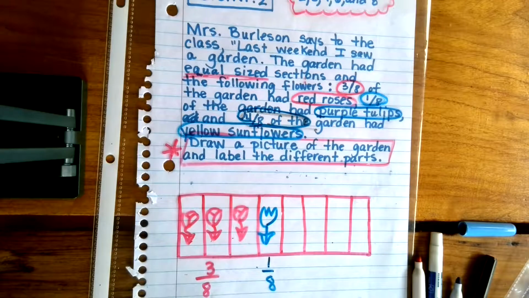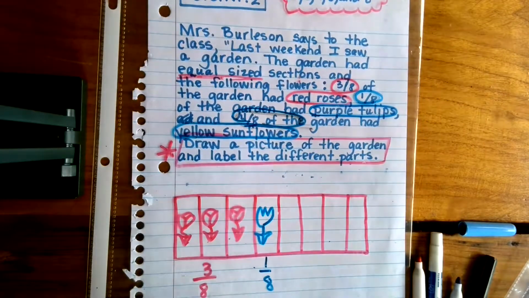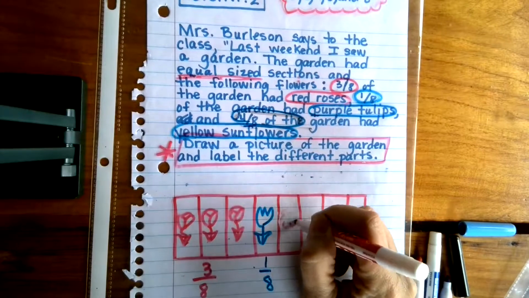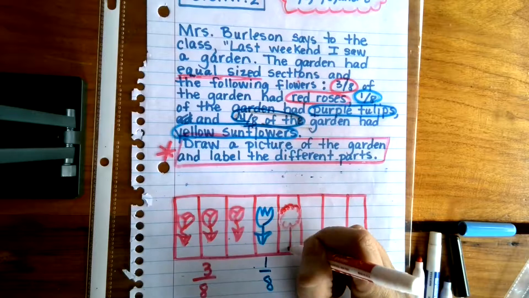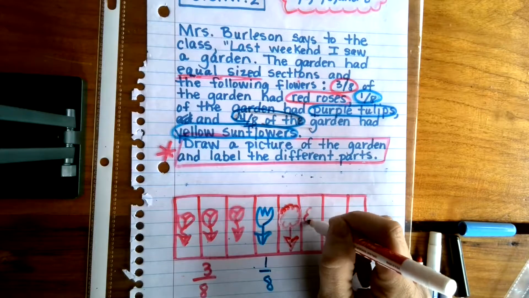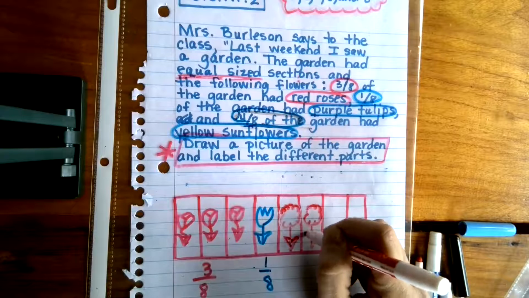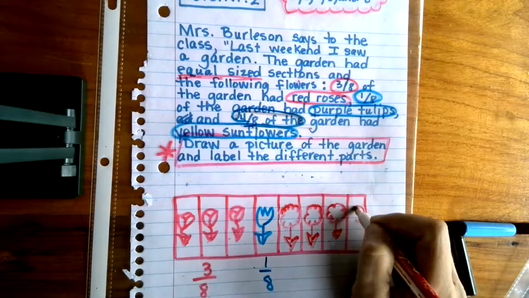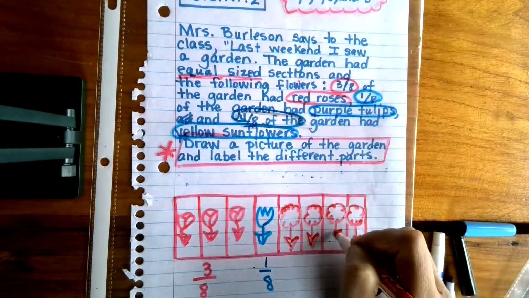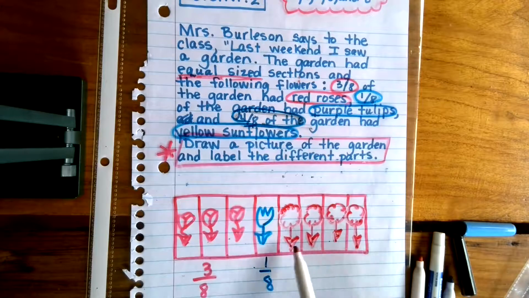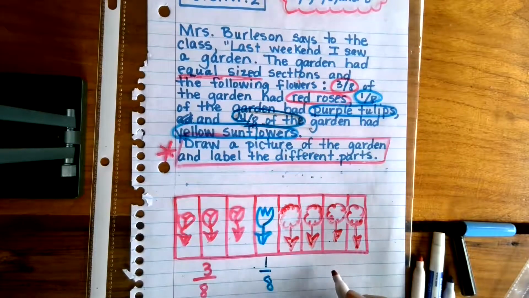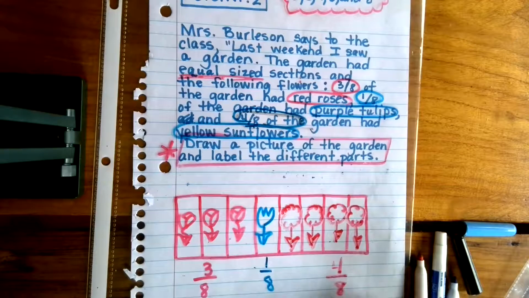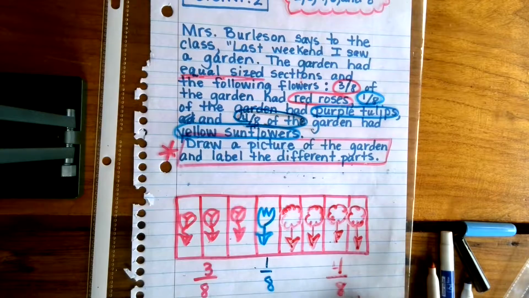Now I know I don't have yellow for sure. And I'm just going to go and draw, I'll draw red again. 1, 2, 3, 4. Okay, so this picture and this part represents 4/8 are yellow sunflowers.